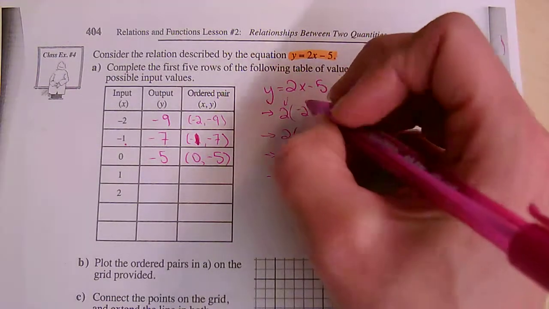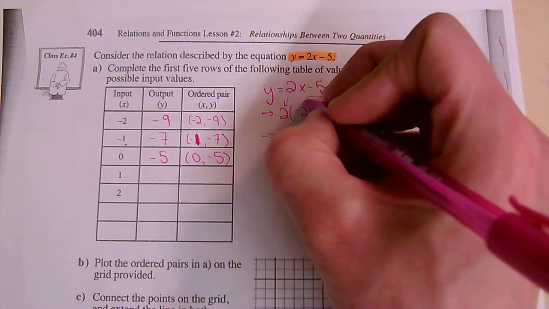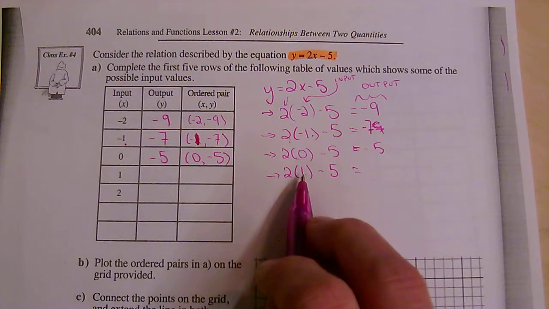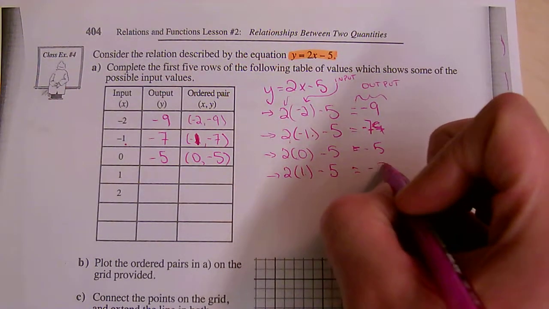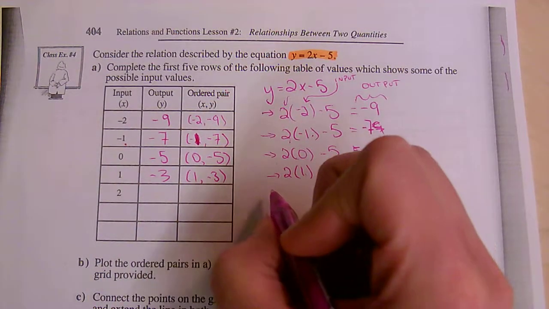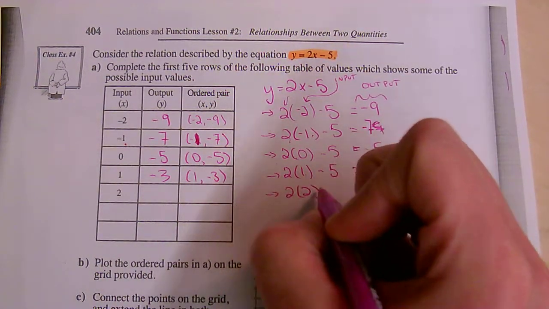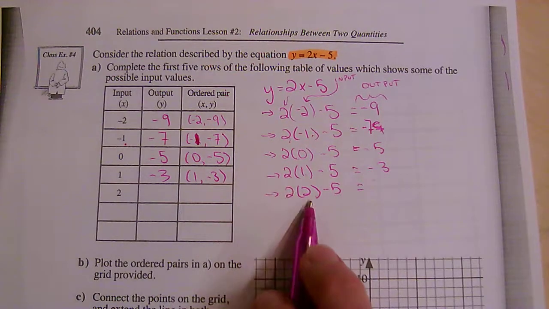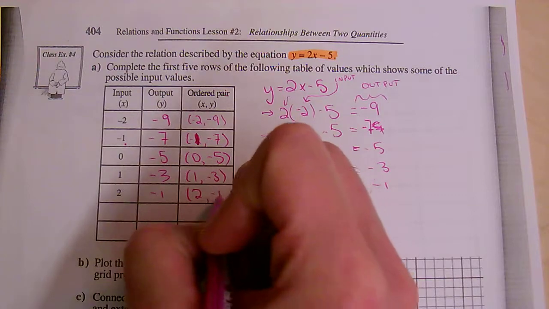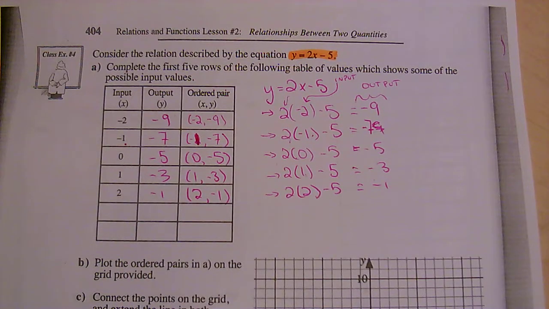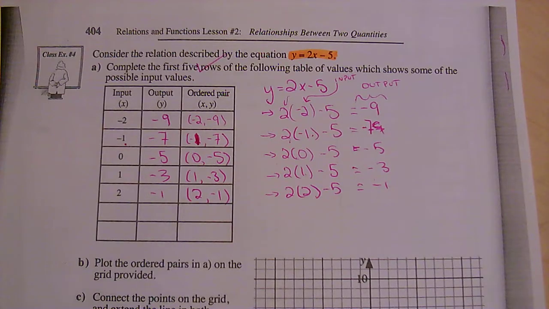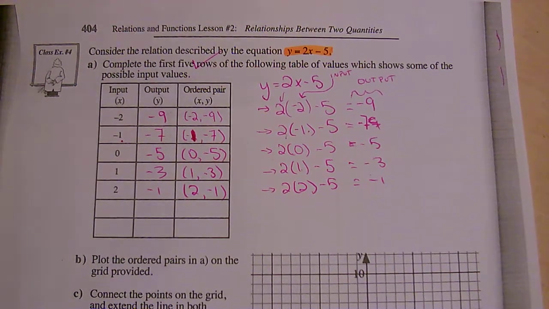Output, and then if I can draw a little input. So 2 times 1 is 2. 2 subtract 5 is -3. Two times 2 is 4. Subtract 5 is -1. Okay. So we completed the first 5 rows. Done.